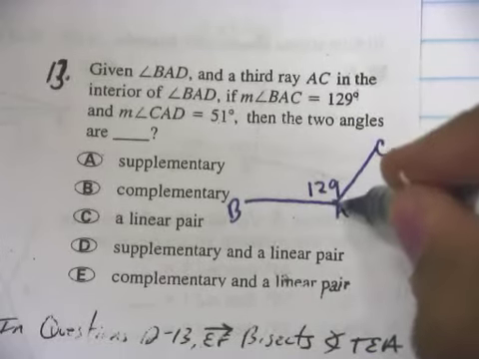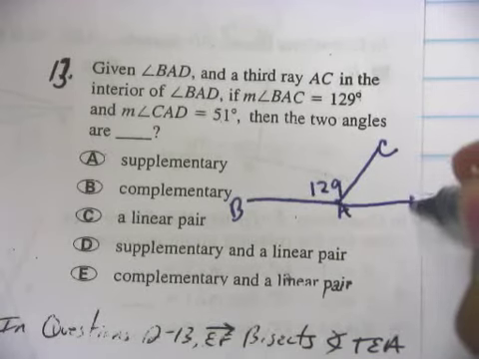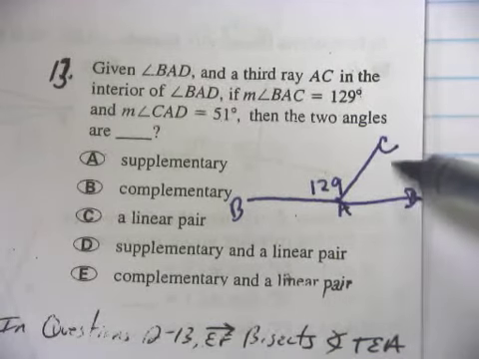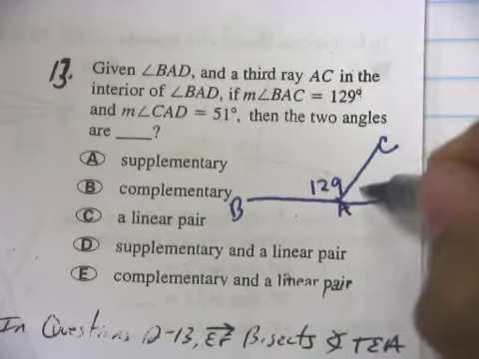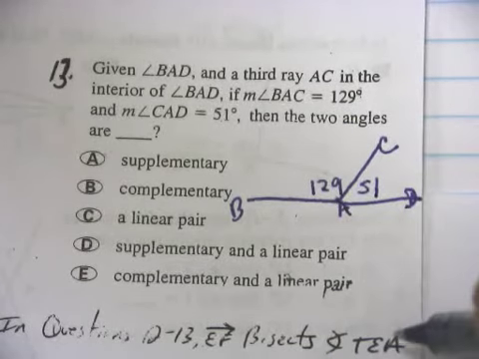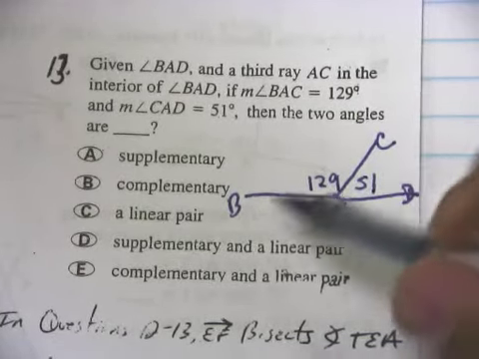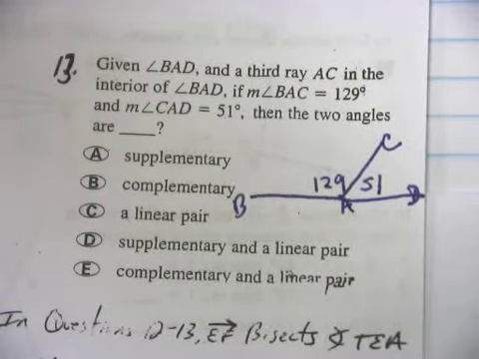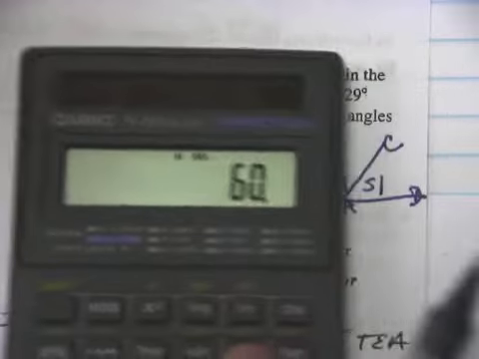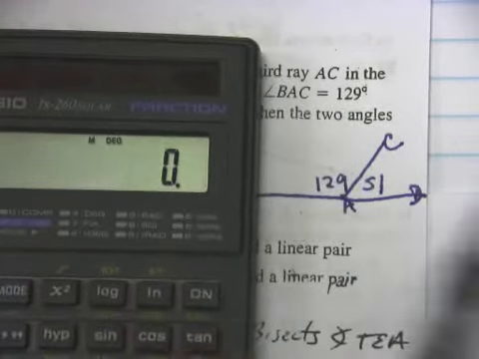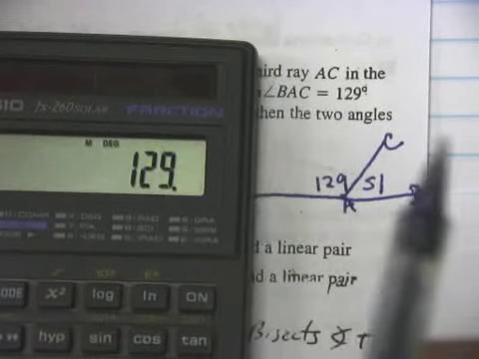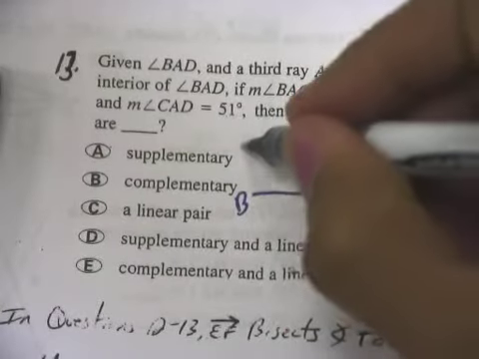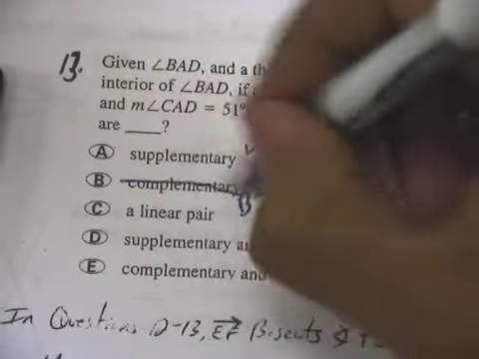Here's B, here's A, here's C, and I know that's 129 degrees. And I know that ray AC is in between angle BAD, so it should be something like this right here. There's D. And they tell me that CAD is 51. CAD is 51 degrees. Well, if I look here, are they supplementary? Let me see.